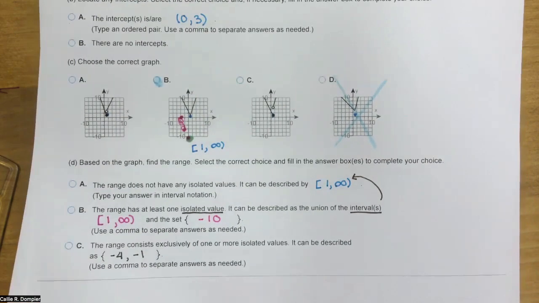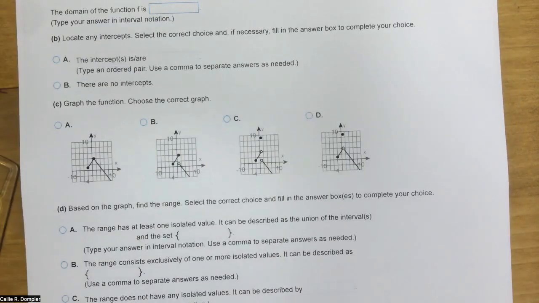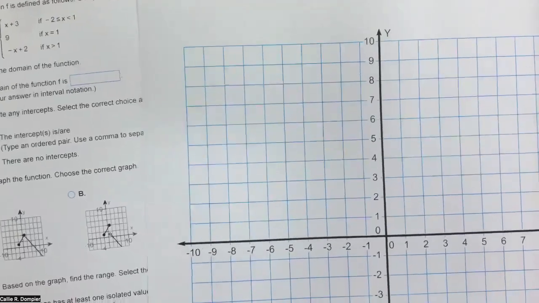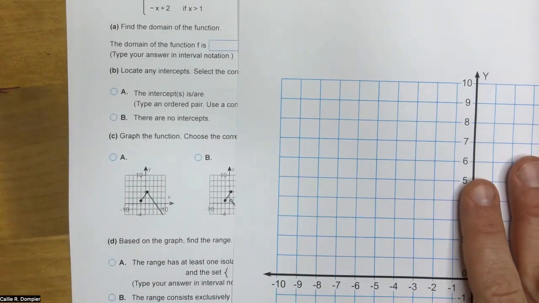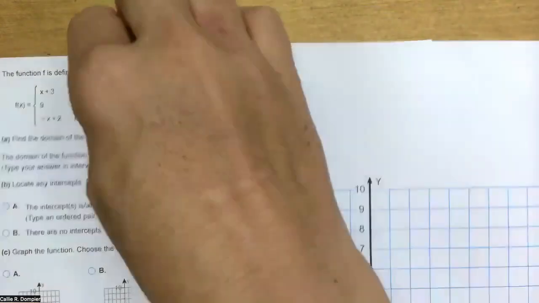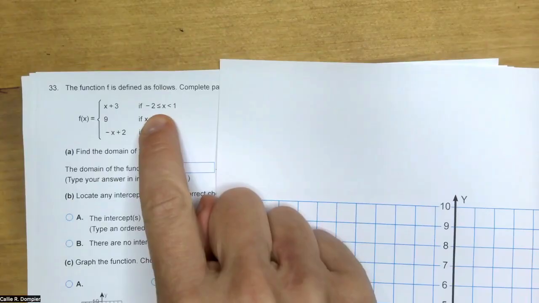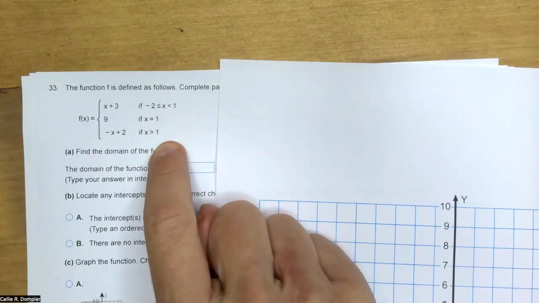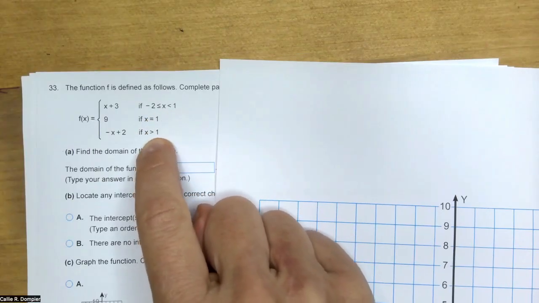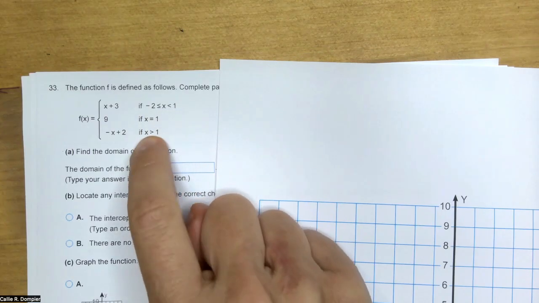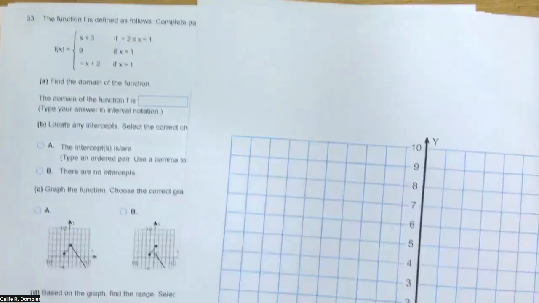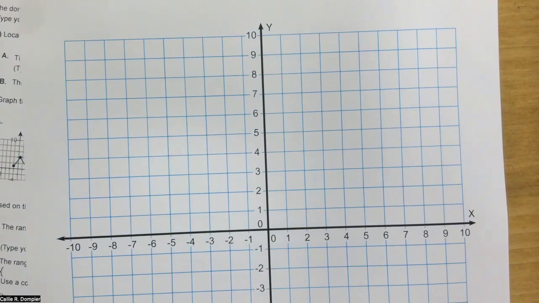So moving on to 33, we'll just do it one more time. And again, I'm going to just graph it by hand because this is what I'm most comfortable doing. So we have 3 different little graphs on here. We're going between -2 and 1, right at 1, and then at greater than 1. So I'm just going to draw those lines now.